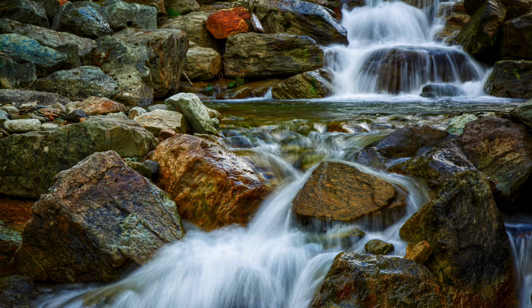All the rocks are the foreground element. You've got the midground where the water just comes over, and then you've got the background of the waterfall itself. So as you can see, by creating the foreground element there with the rocks, you've built a stage.